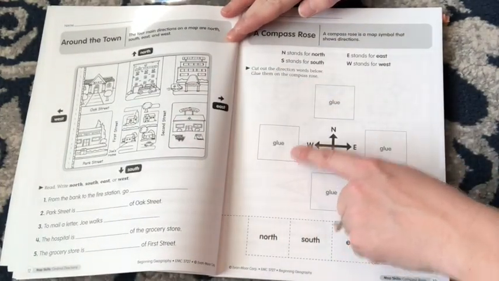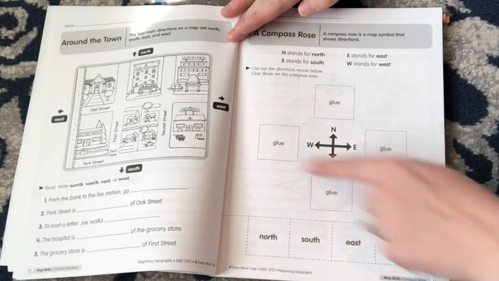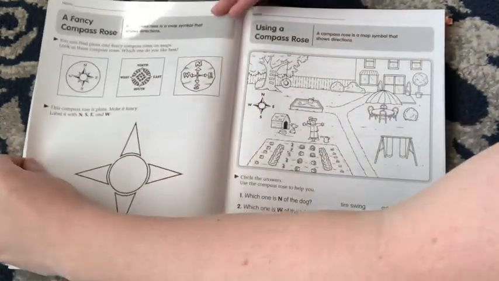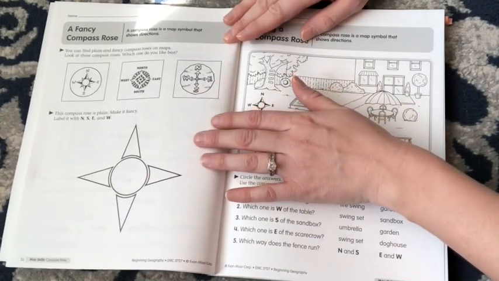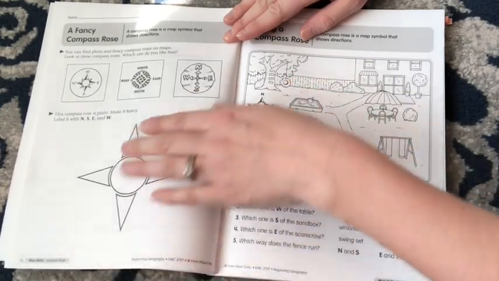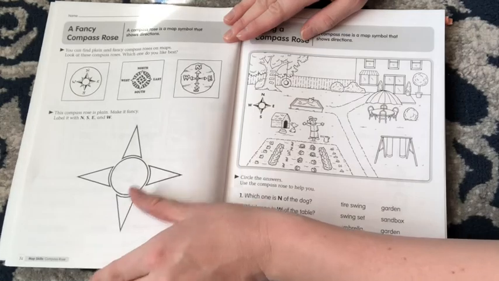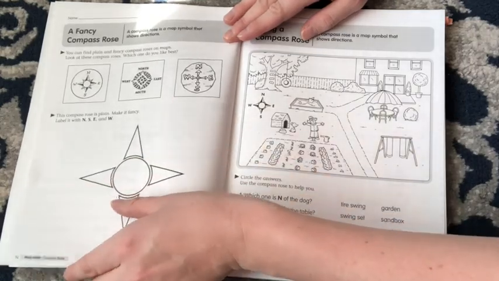So you'll see here it says glue. You've got north, south, east, west. You're going to glue these pages, but they have an activity on this side. So if you did cut and paste, then this fancy compass rose you would not be able to do that activity.